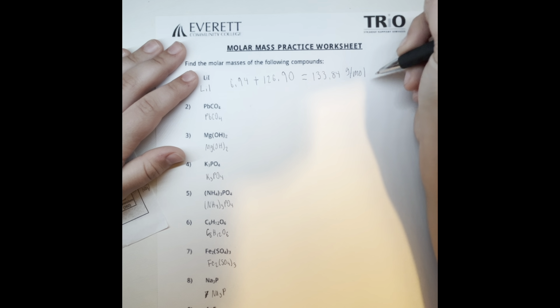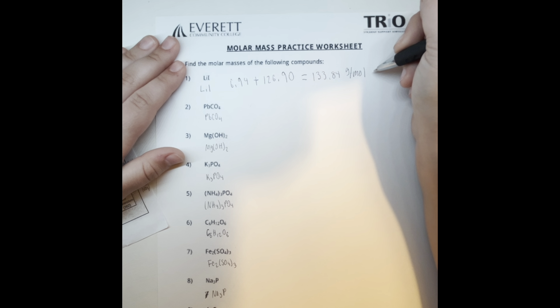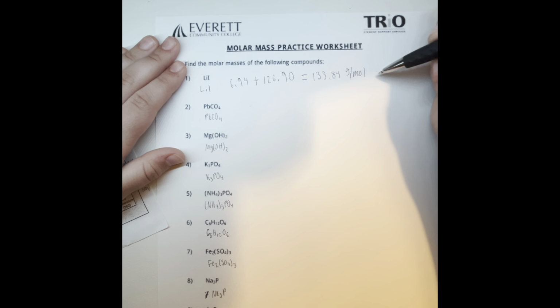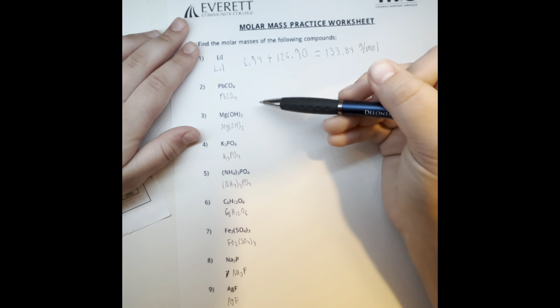I'm going to emphasize this: grams per mole is what we use for molar mass. 133.84 grams per mole.